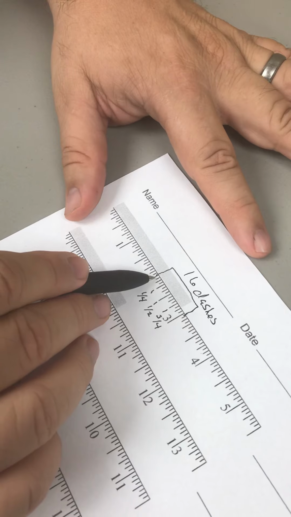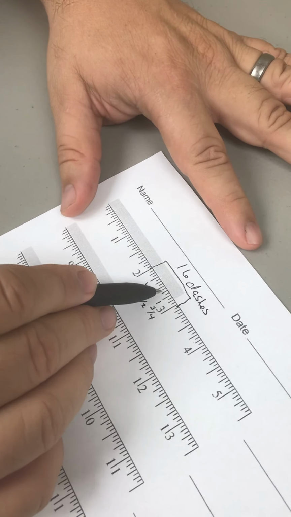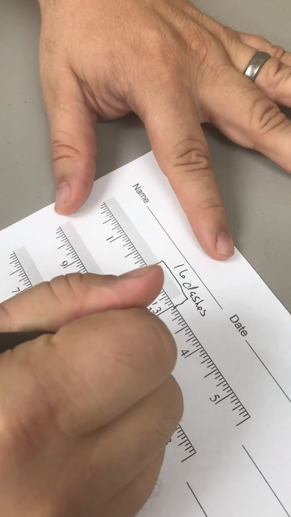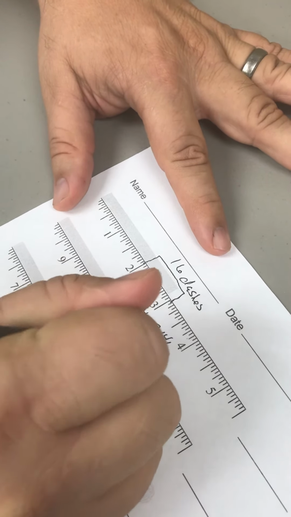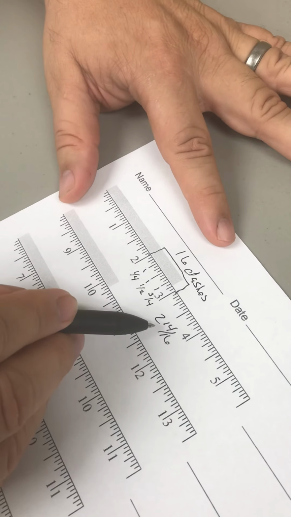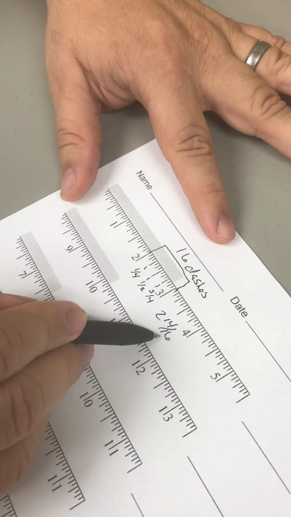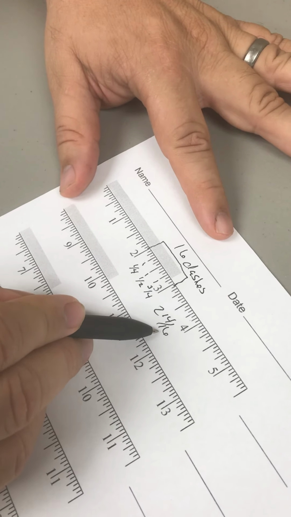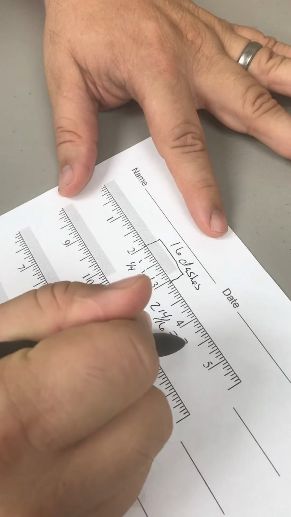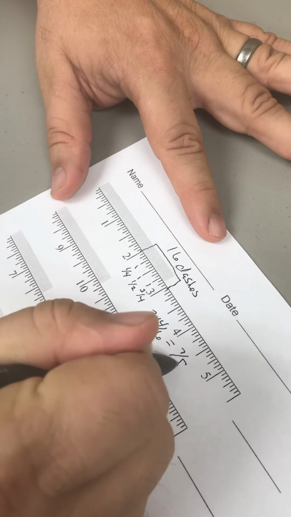You can count them all over. 1, 2, 3, 4, 5, 6, 7, 8, 9, 10, 11, 12, 13, 14, so that it looks like this: 2 and 14/16. Now you got to know that you can't leave a fraction like that, because something can go into the top that can go into the bottom. And when it's even numbers like that, it's always going to be 2. So 2 goes into 14 7 times. 2 goes into 16 8 times.